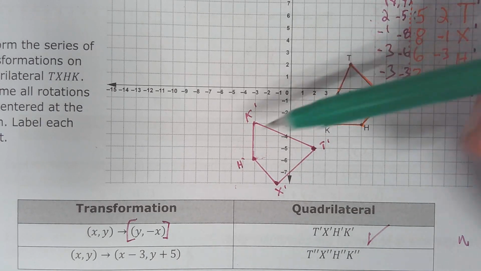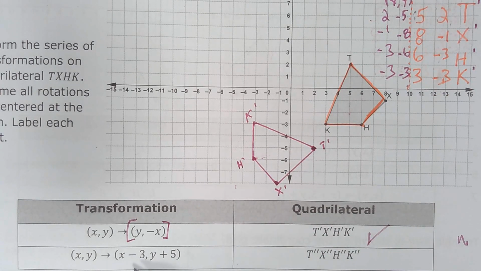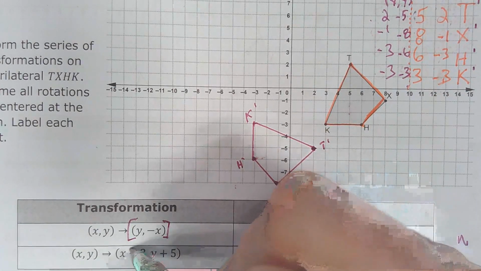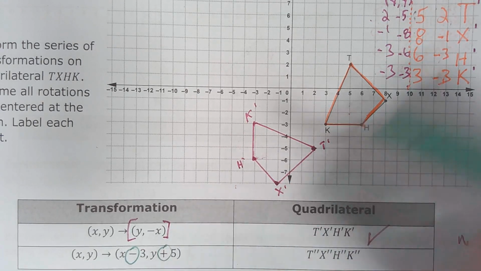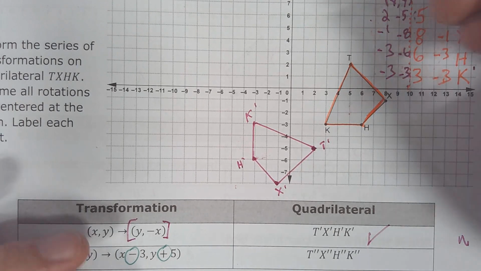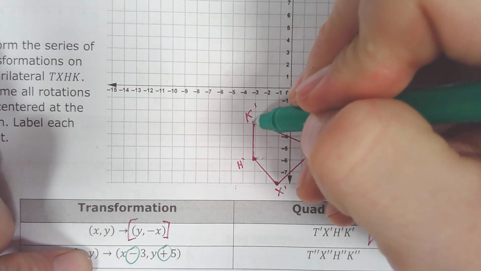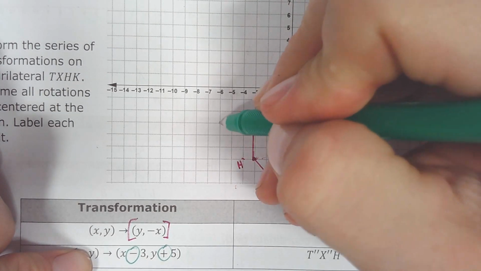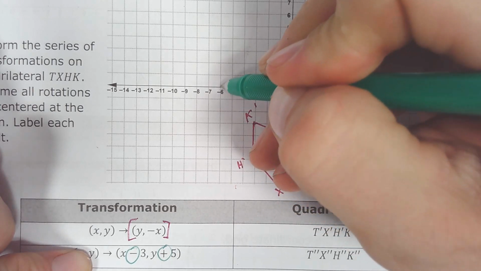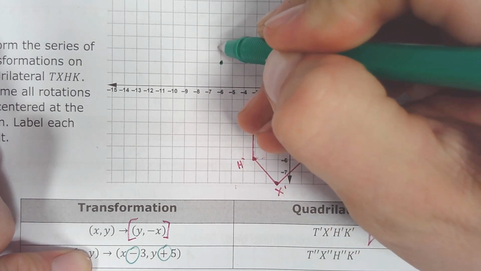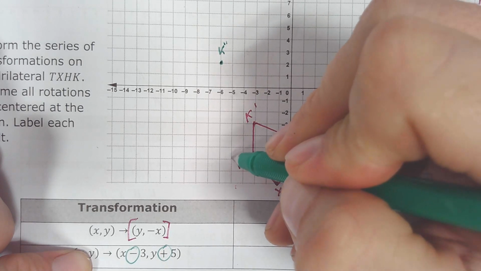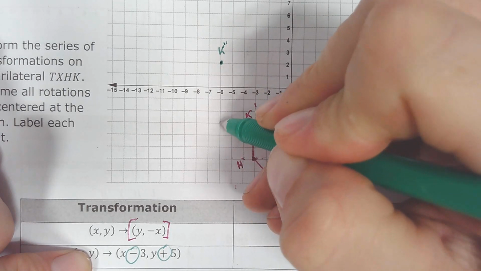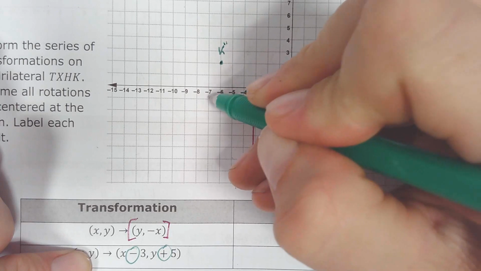I know that I have to shift my x values 3 to the left because this is negative, and I have to shift my y values 5 up because that is positive. So I'm going to start with K. Negative 3, 2, 3, and 5. 1, 2, 3, 4, 5. That is K double prime. H, negative 3, 1, 2, 3, 1, 2, 3, 4, 5. H double prime.